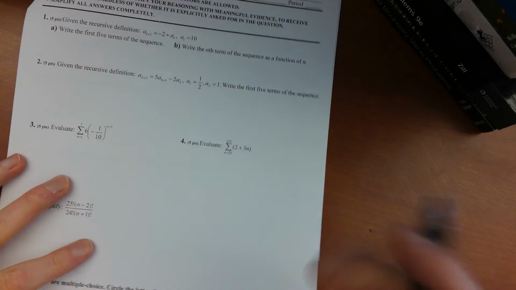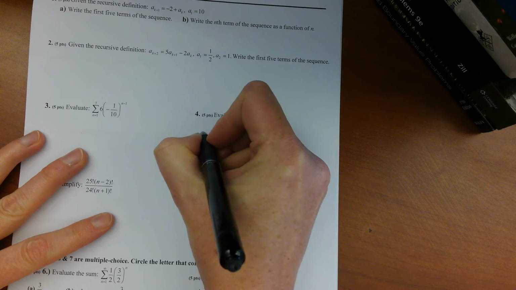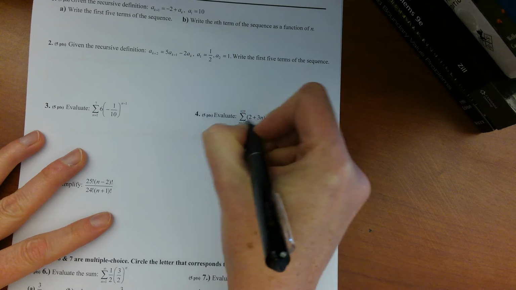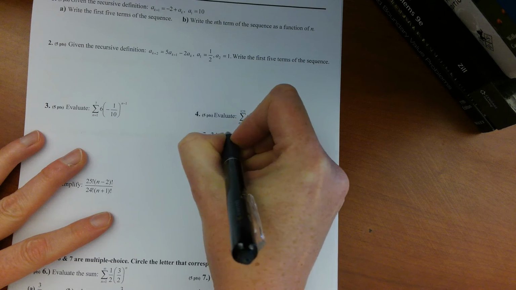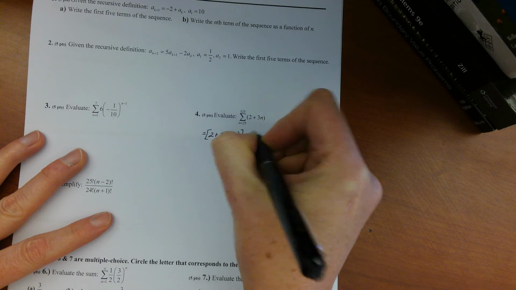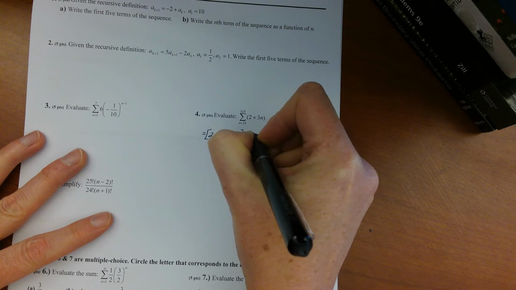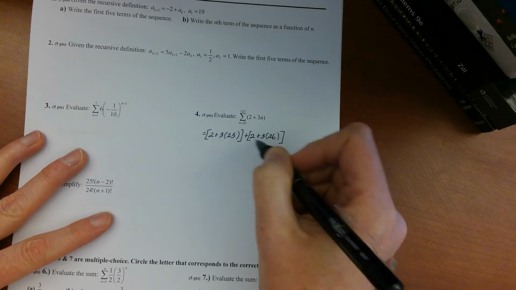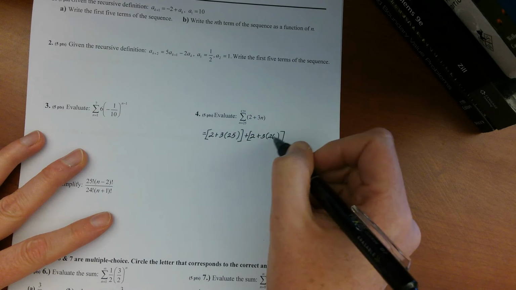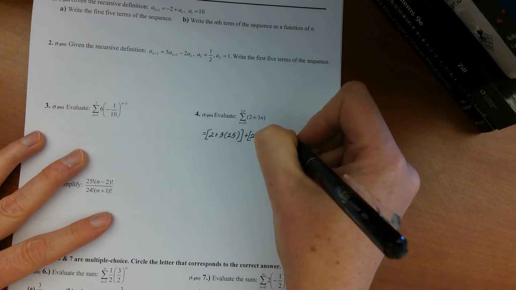All right, let's look at problem 4 here. If you were to start expanding it out, it wouldn't especially be necessary for the problem, but putting 25 in for n would give you 2 plus 3 times 25. Putting 26 in would give you 2 plus 3 times 26. And so pretty quickly, I think you could pick up on the fact that we basically just keep adding one more 3 each time. So the sequence is arithmetic with a common difference of 3.